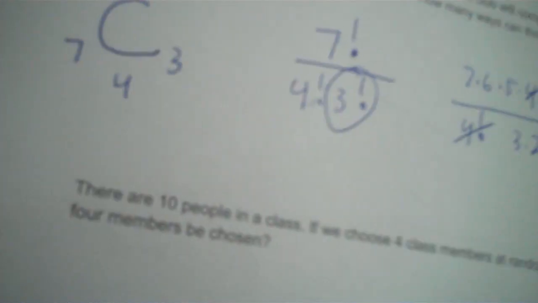Okay, there are 10 people chosen in a class. If we choose 4 class members at random, how many ways can the 4 members be chosen? It's the same thing that was going on here. So you're finding the combinations effect. So we write C for combinations. We have 10 to pick from. We are picking 4, so that would leave 6. 10 minus 4 is 6 that we would not pick, okay?